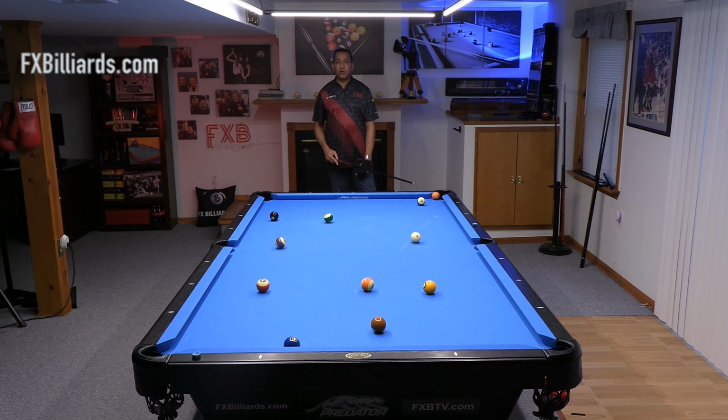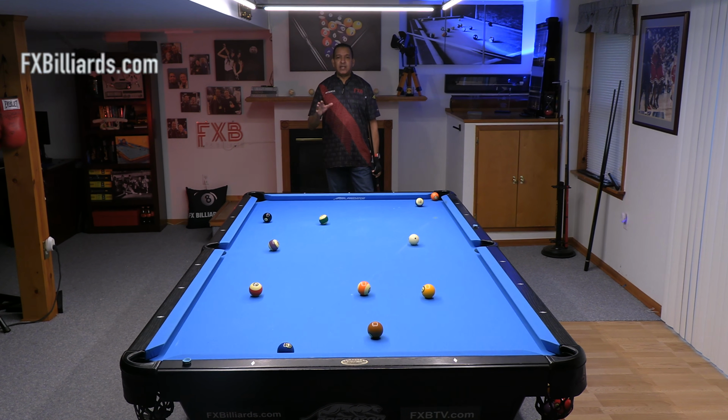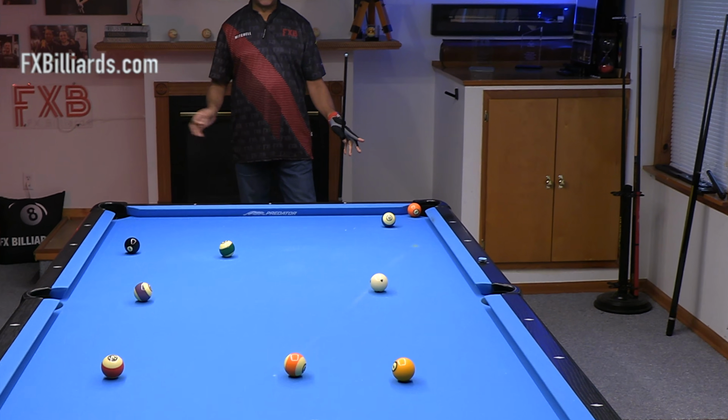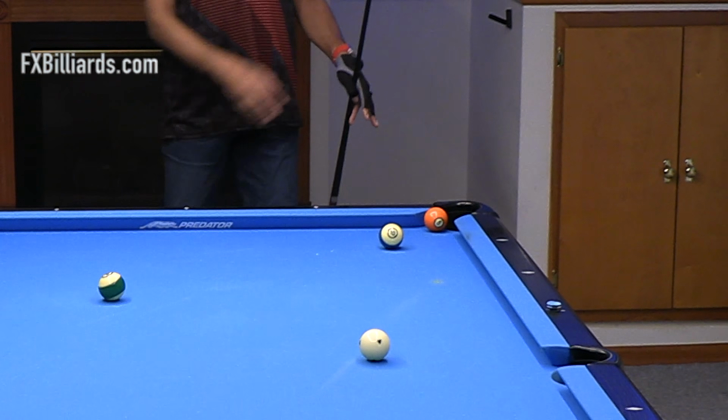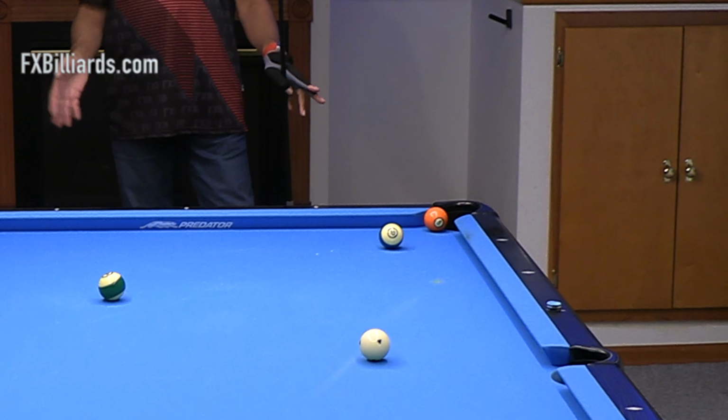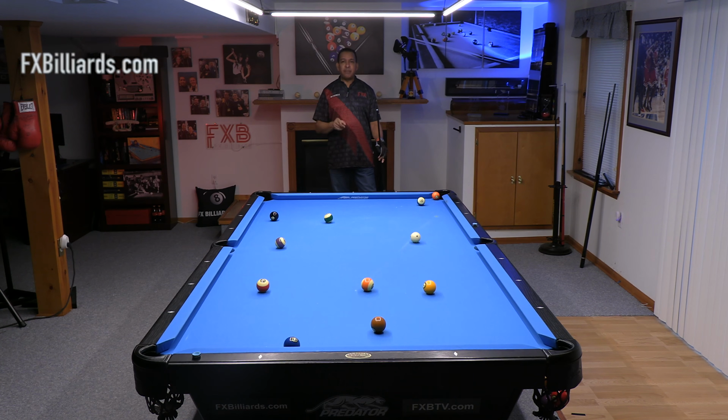The solids think they own this pocket because the 10 ball needs this pocket. Guys say, when I'm playing advanced players, when I'm playing guys that are better than me, I like to own the pocket. I like to block the pocket. This is what happens when you block the pocket, and if you're playing somebody that allows this to happen, they're not an advanced player. I hate to break the news to you.